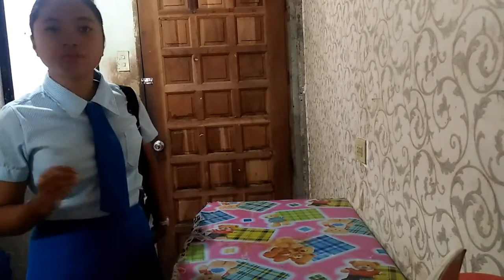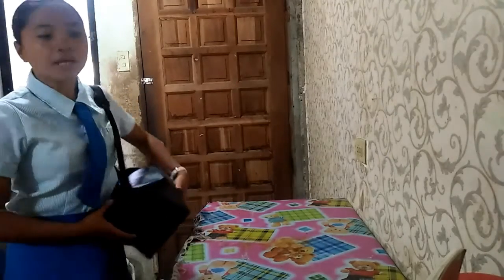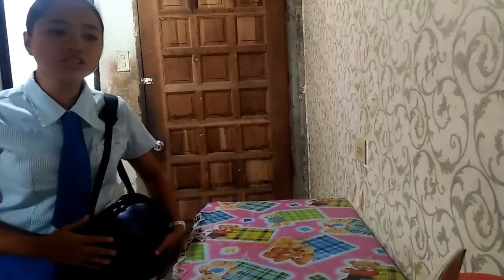Today I'm going to perform the bag technique. The bag technique is a tool making use of a public health bag through which the nurse, during his or her home visit, can perform nursing procedures with ease and deftness, saving time and effort with the end in view of rendering effective nursing care.